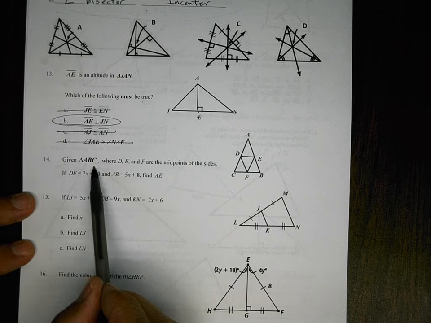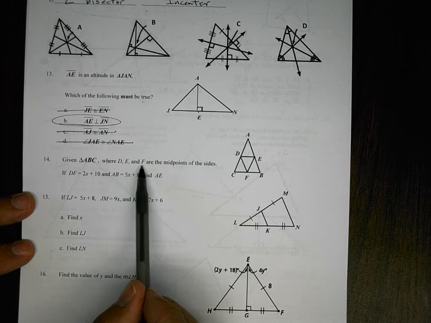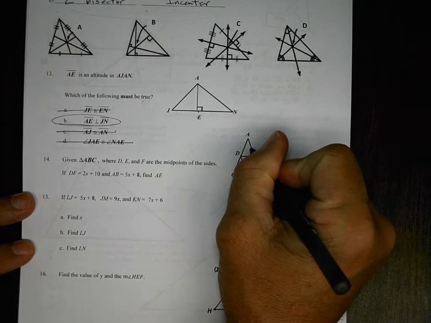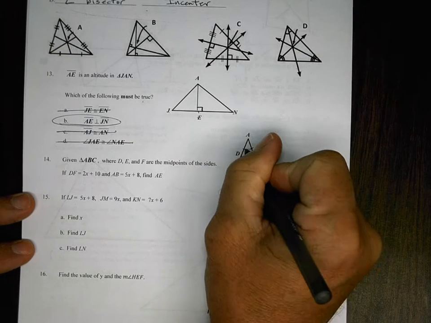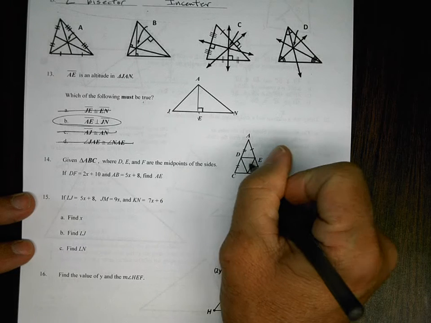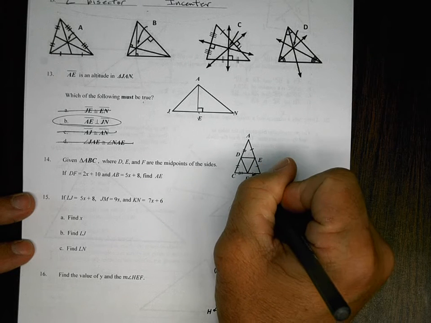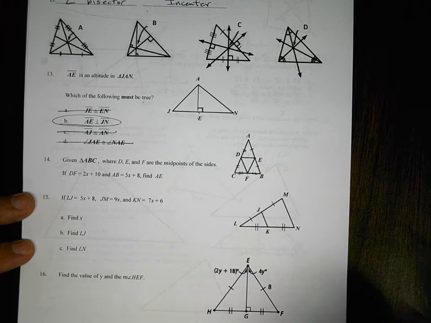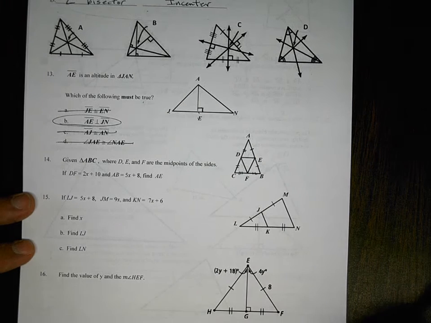Given triangle ABC, where D, E, and F are the midpoints of the sides, so let's show that. You should know by now that means these 3 line segments are mid segments of the triangle.